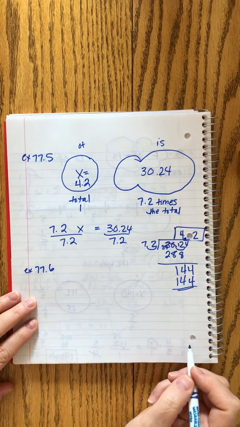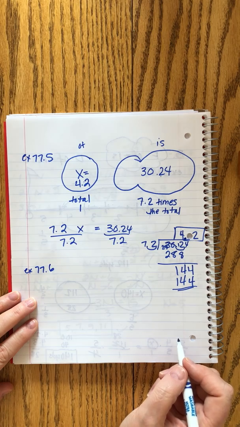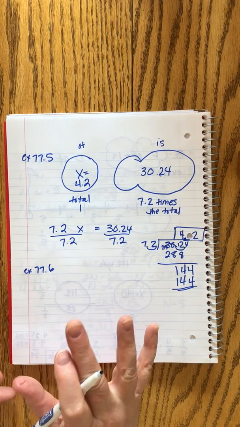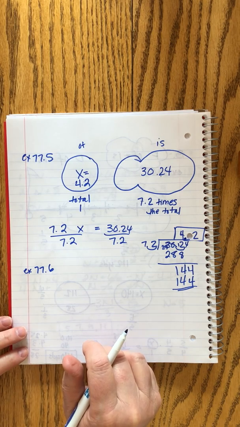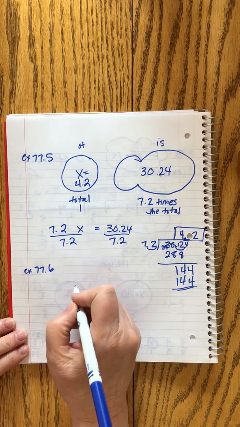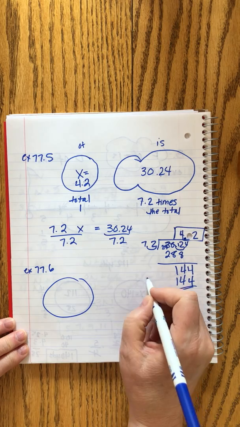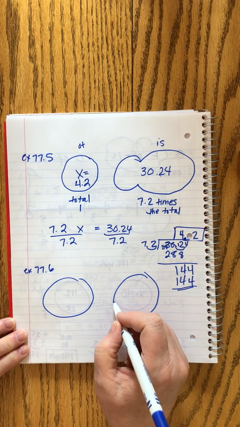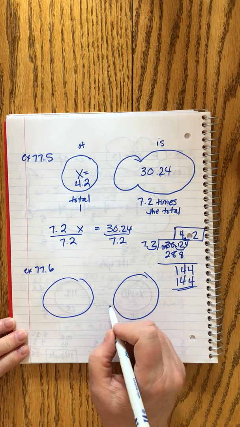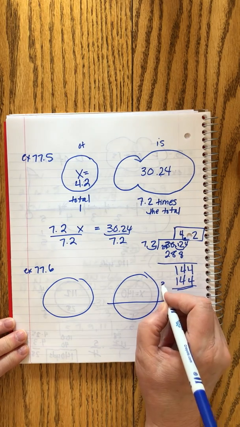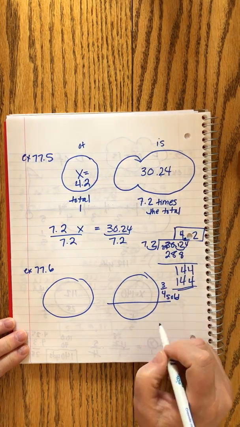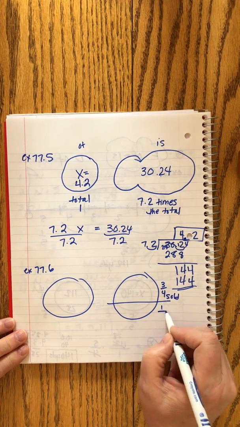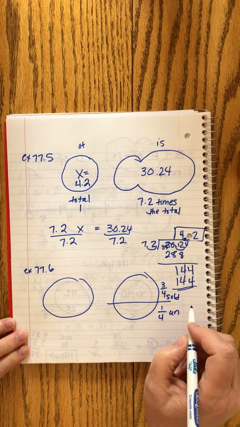77.6. This is the last one. This one, to me, we can fit into our framework a little bit more easily. 3/4 of the tickets had been sold. Okay, so here's all the tickets, and now we're going to divide them into sold and unsold. 3/4 were sold, so I'll put my line about there. 3/4 sold. This division problem is encroaching on our space, but it's fine. So 1/4 is unsold, right?